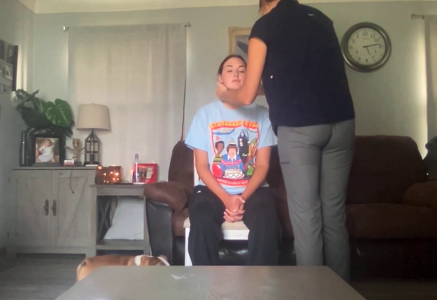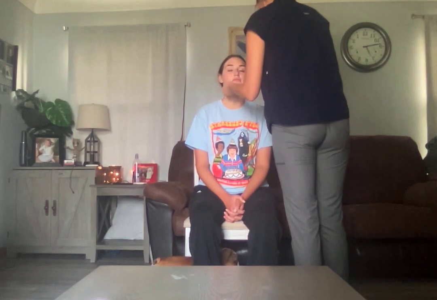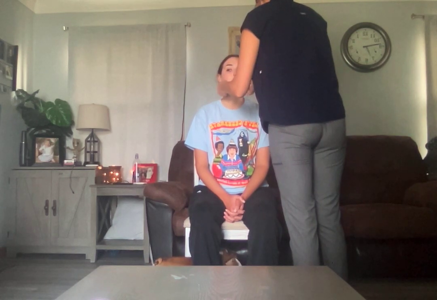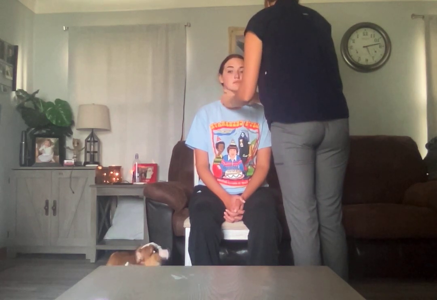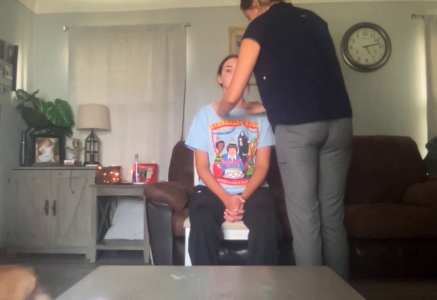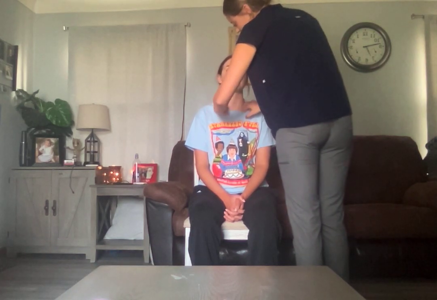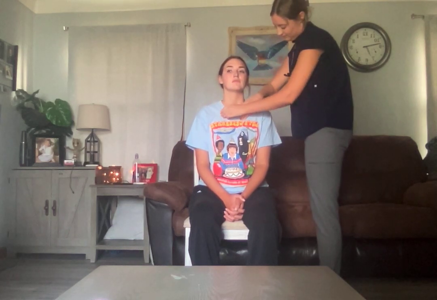Then occipital, tonsillar, submental and submandibular, posterior cervical, anterior cervical, as well as deep cervical. I'm going to feel supraclavicular and also infraclavicular. All right, any tenderness in any of those spots? Nope. All right, great.